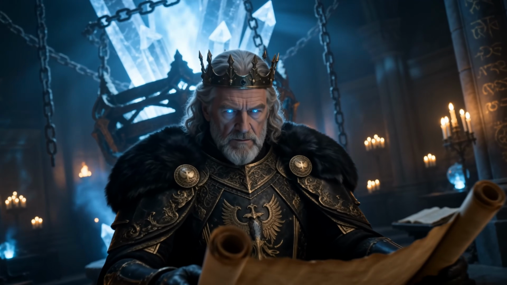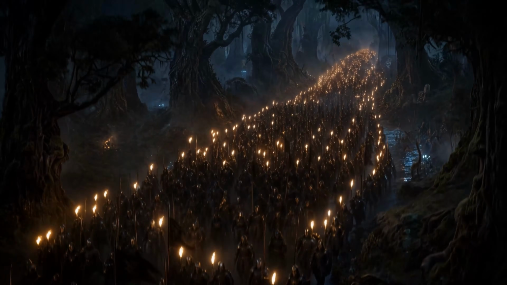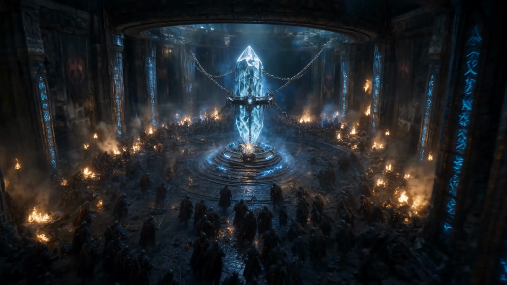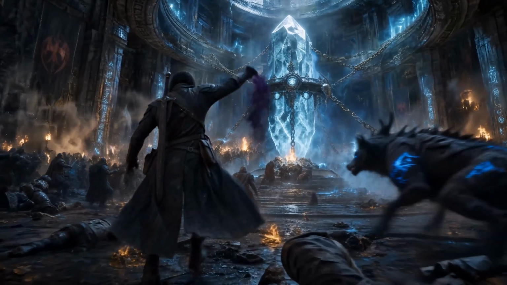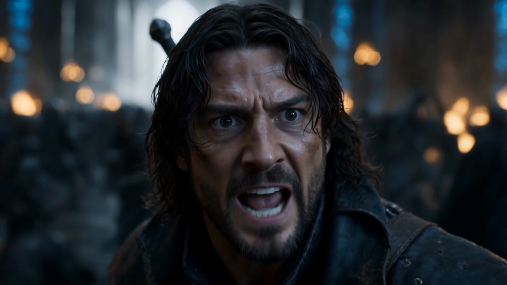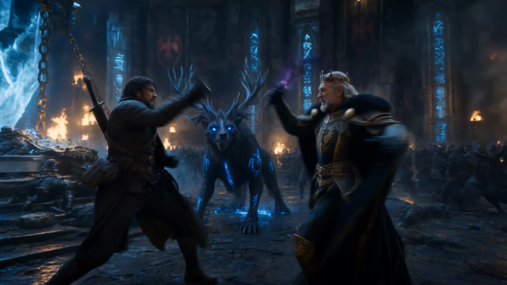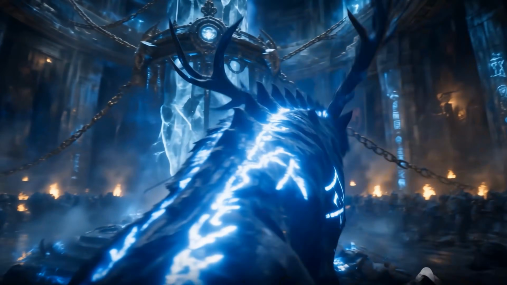The king's true purpose was never to protect the kingdom. Blinded by greed, the king unleashed his army upon the forest. Stop! You'll destroy everything! This power belongs to me. The Guardian had protected the forest for centuries. Now it would make its final stand.